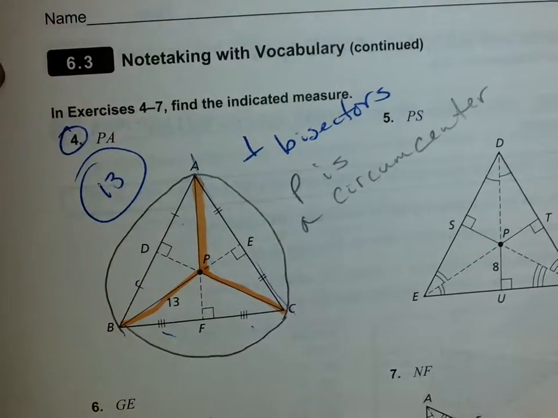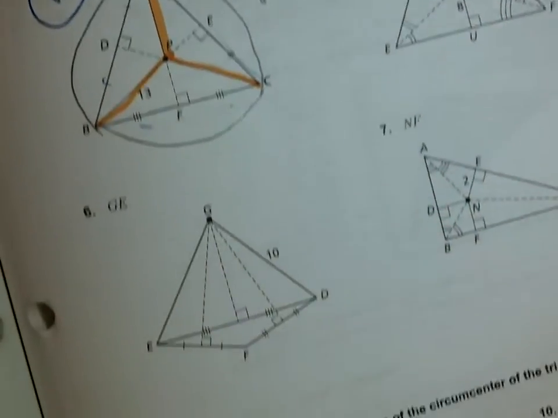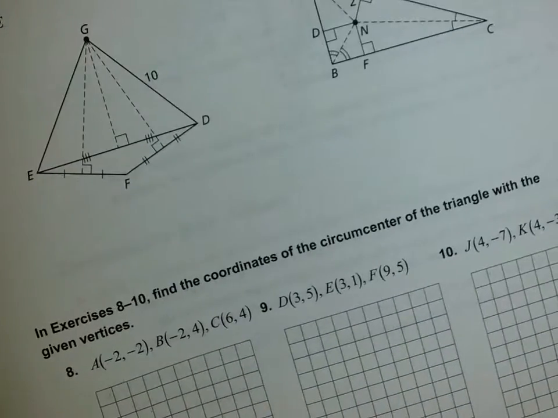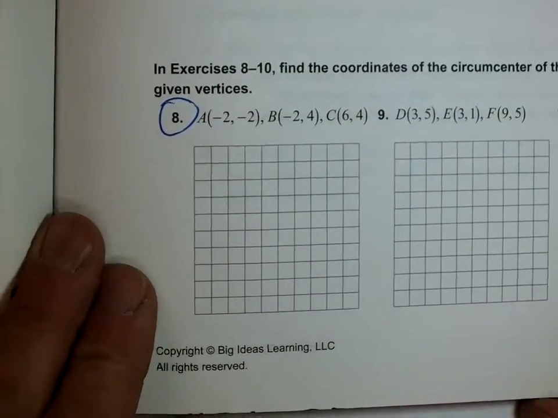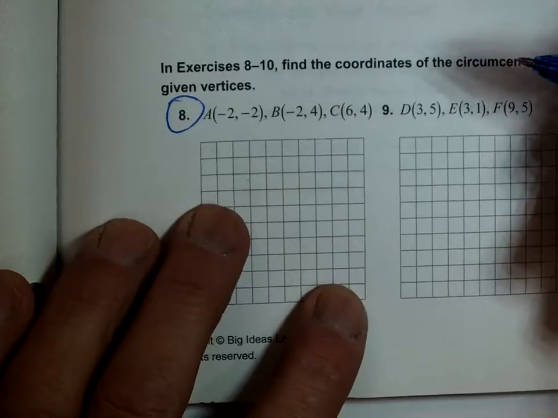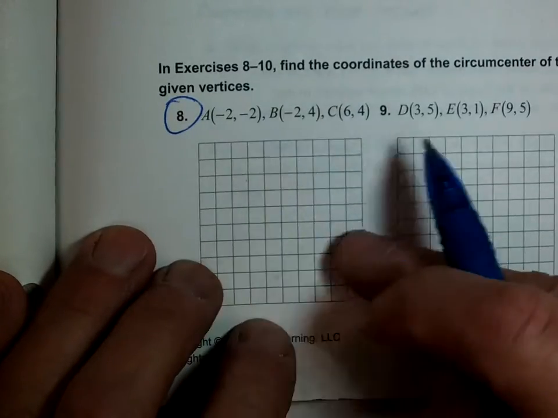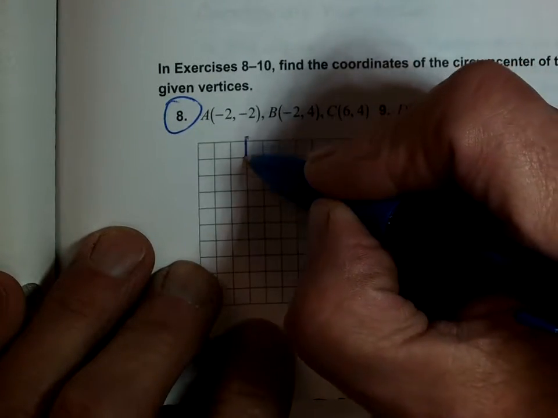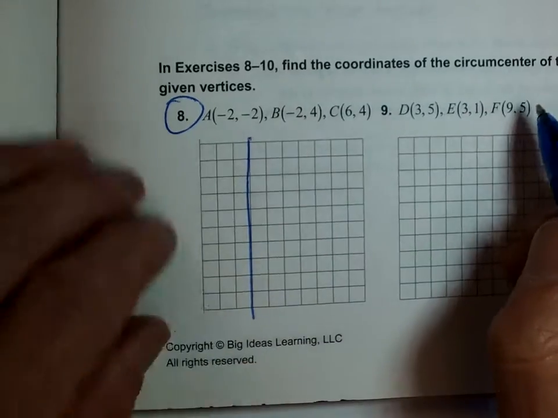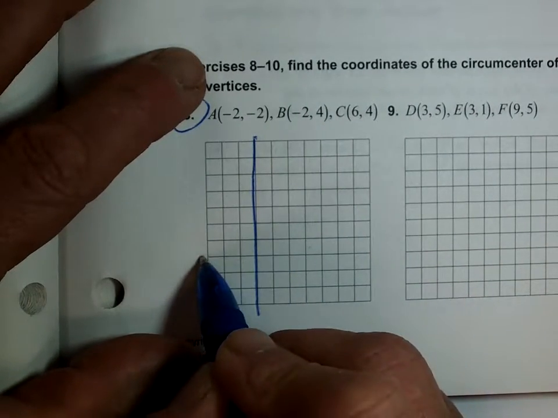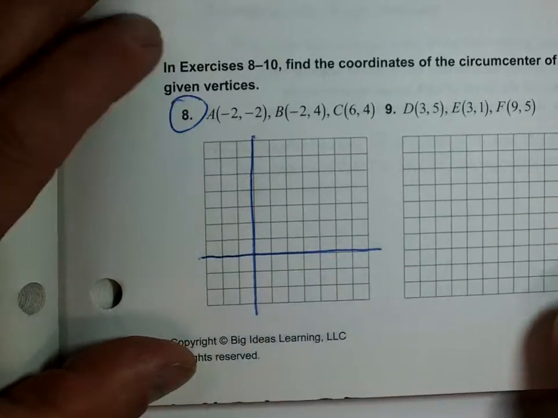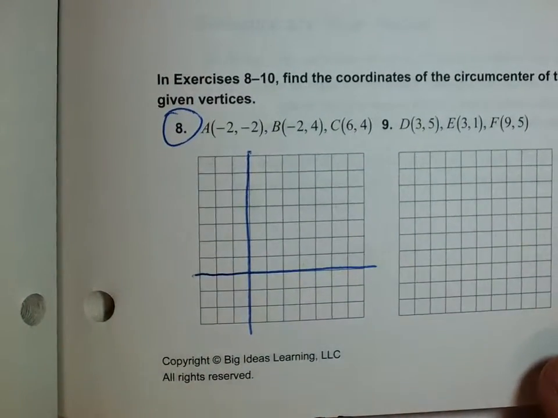Thumbs up? Now, one last problem I want to do, and we'll be done, okay? I want to go to number 8, and I'll be finished, okay? Now, let's go ahead and graph 6, 4. I'm going to put my axes here just because I know where the points are going to go. And I'm going to graph my points.